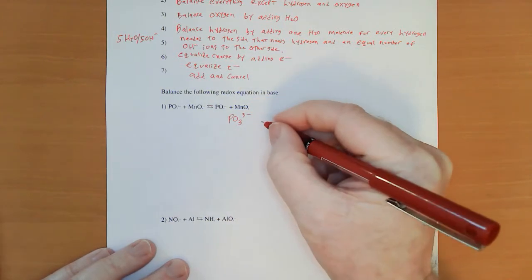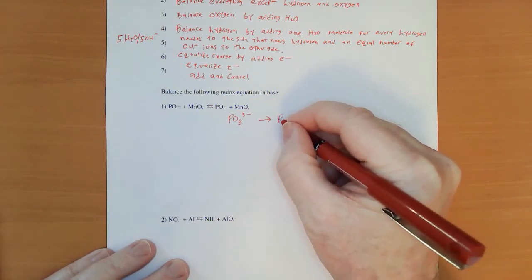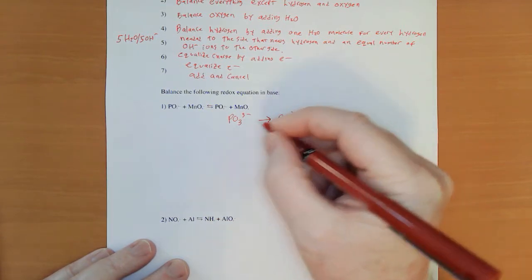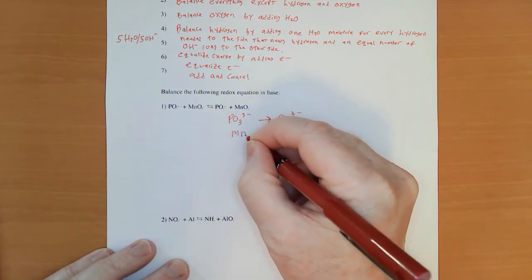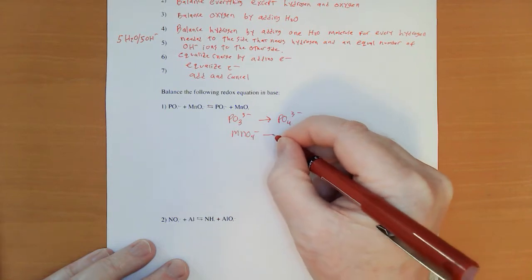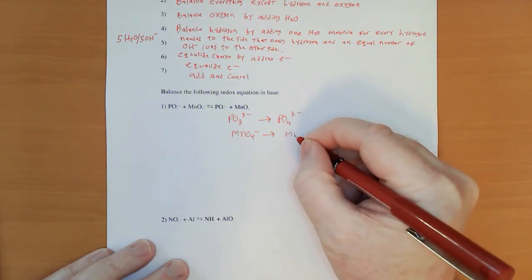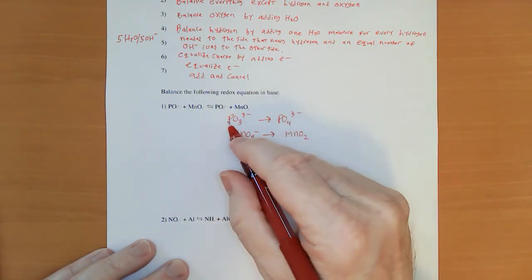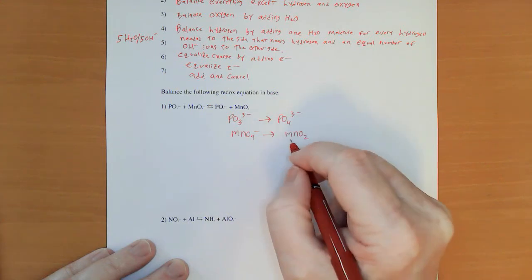PO3 3 minus becomes PO4 3 minus, and MnO4 minus becomes MnO2. 1 phosphorus, 1 phosphorus, 1 manganese, 1 manganese.